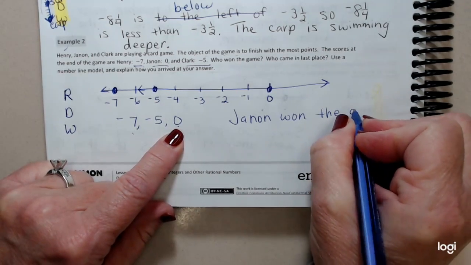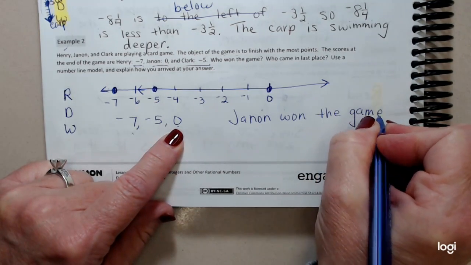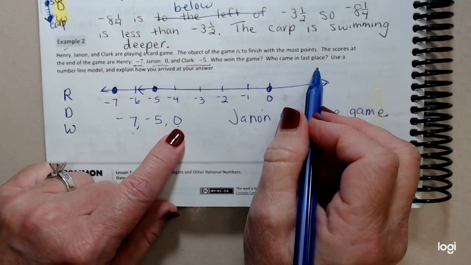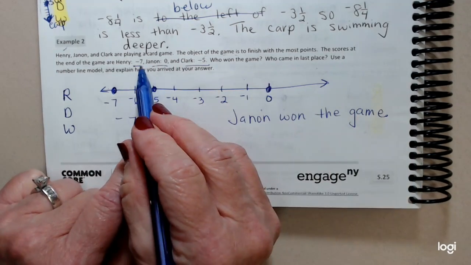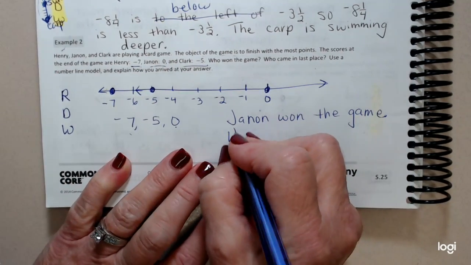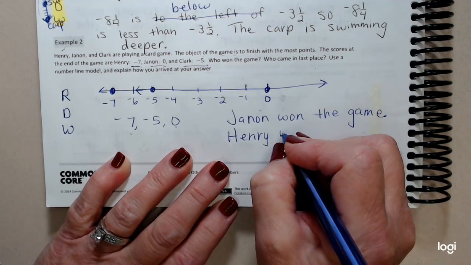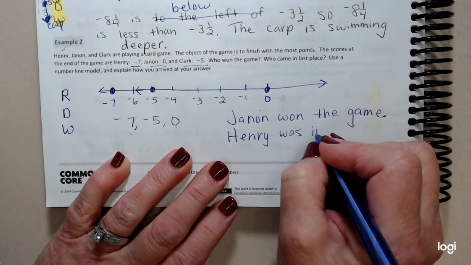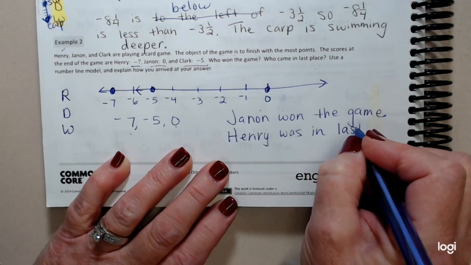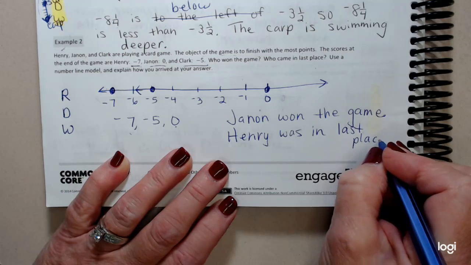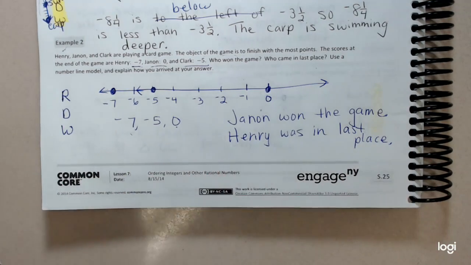The next question that we need to answer is, who came in last place? Well, last place would be the person with the lowest score, which would be -7, which is Henry. So we're going to say that Henry was in last place. If you need to pause the screen in order to get that written down, please do so.